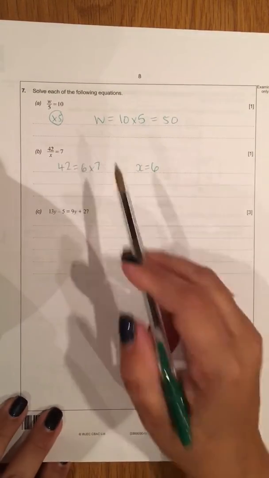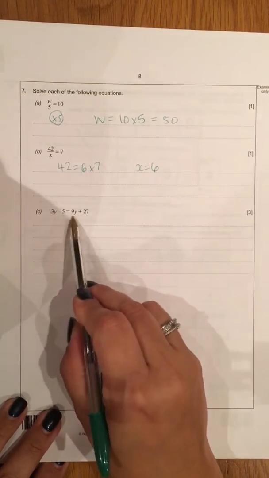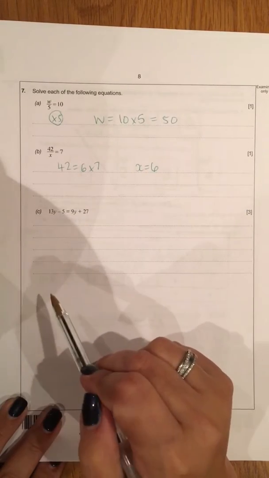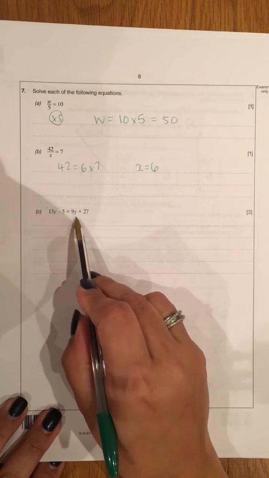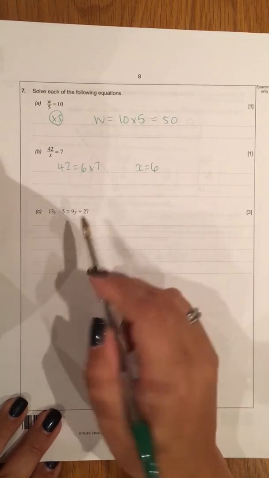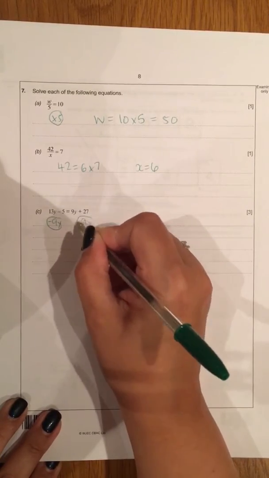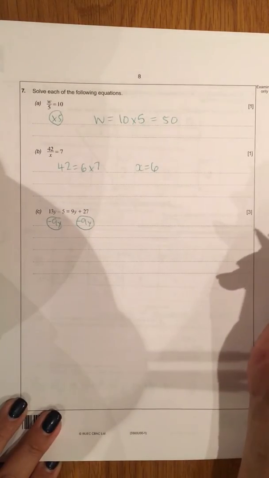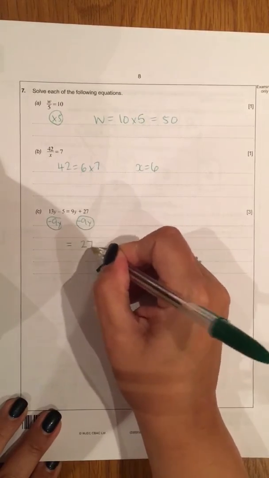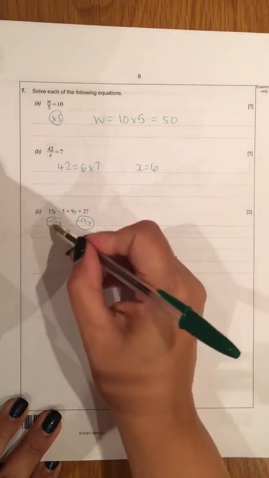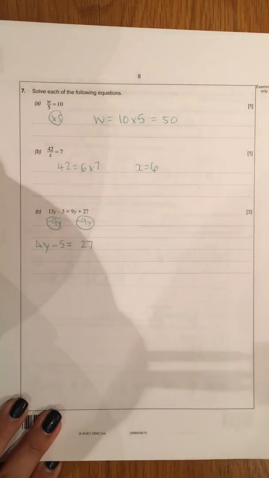Works fine. In question C, I've got a lot more information and I've got y values on both sides. So the first step that I look for is to try and eliminate y's from one side. It's going to be this side because 9y is the smallest one. I'm going to take 9y off both sides of my equation to see how many y's I'll have left. So here's my equal sign. This side I'll have no y's left, just the number 27. This side I'll have 4 y's left with the number -5.